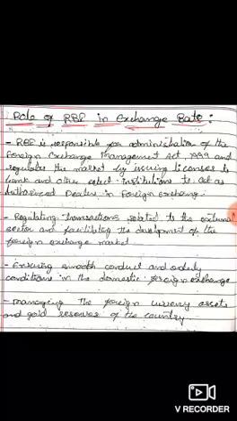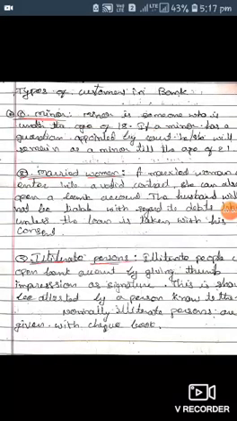In uncertain situations, the RBI will use these assets and gold to overcome the problems which are generating and going to generate in the foreign exchange. Types of customers in bank. There are different types of customers who open accounts in a bank. So let's see.